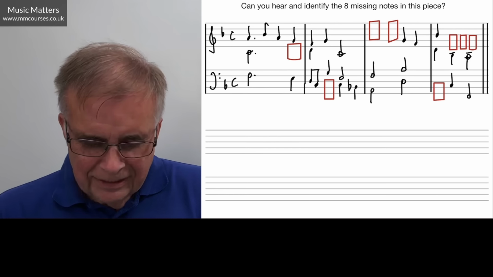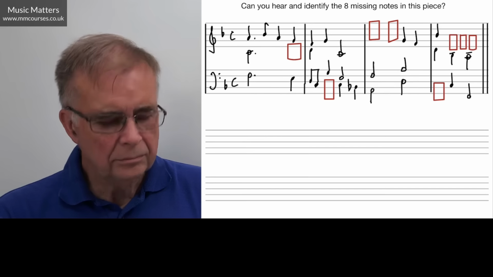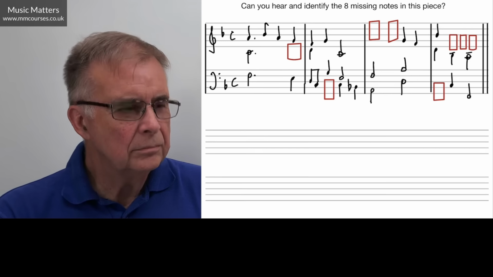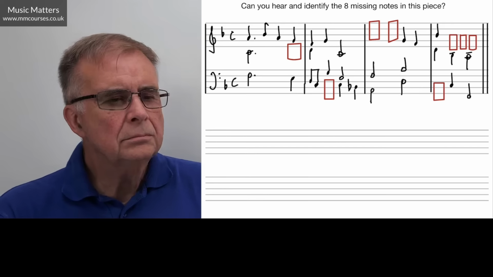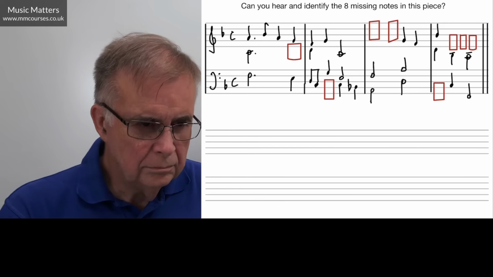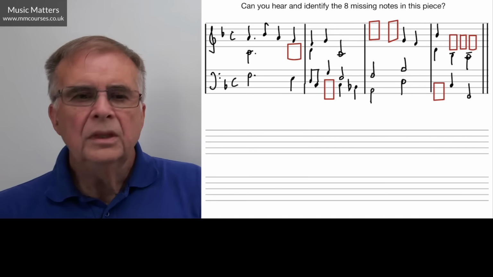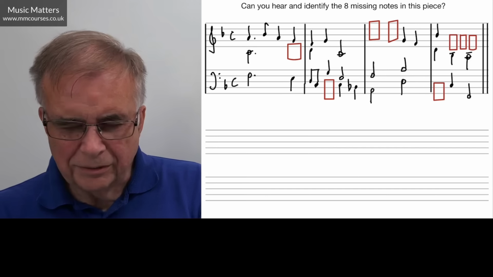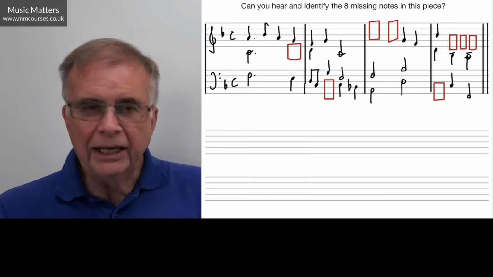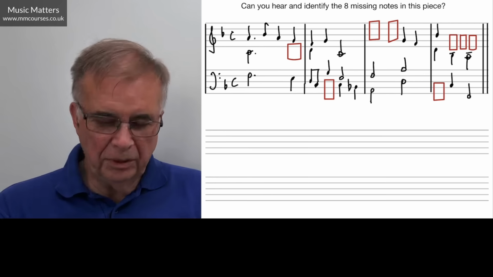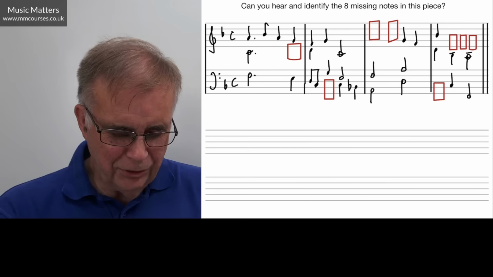F major, the first chord. Pause the video if you want to. Okay, one last playing, but of course if you want to rewind and replay it a few more times, that's perfectly in order. Here's the F major chord and the first chord.